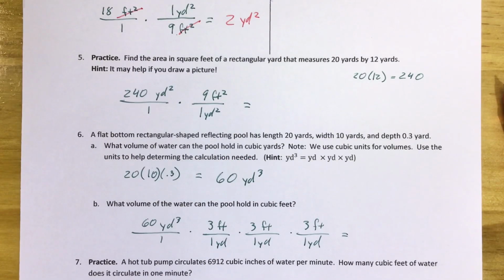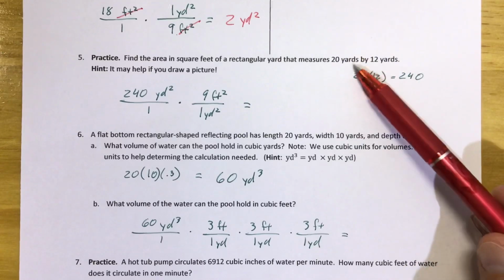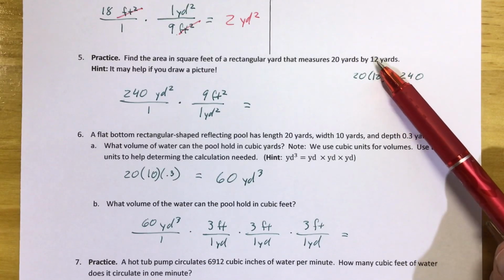All right, question number 5 is not much different than what we did in number 4. It does suggest maybe you draw a picture of a rectangle, but I didn't draw it for this one because I felt like just length times width is fine. Okay, it is going to be the backwards version of the problem though, because you're going to start with yards and then we're going to convert that into feet.